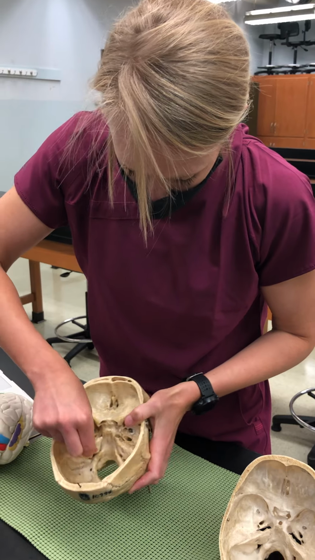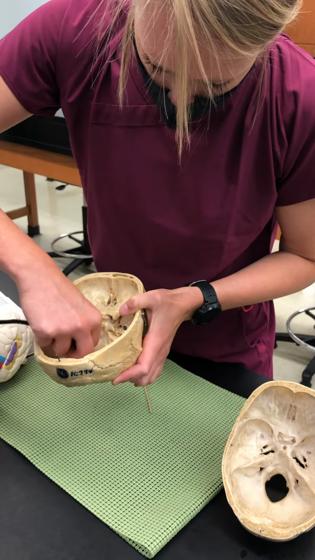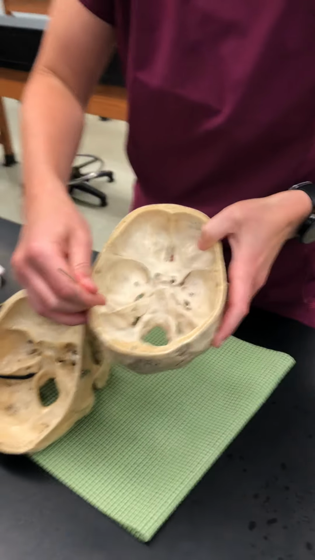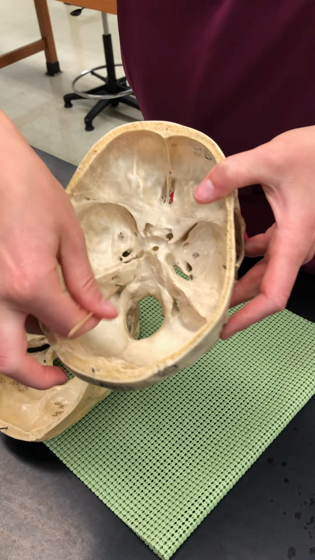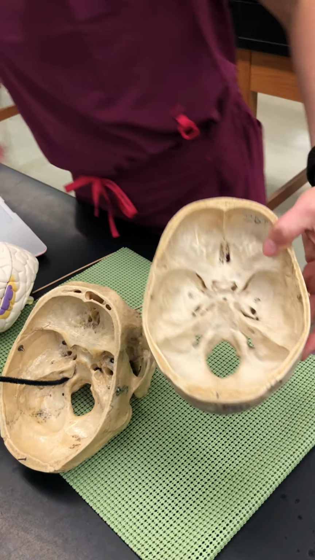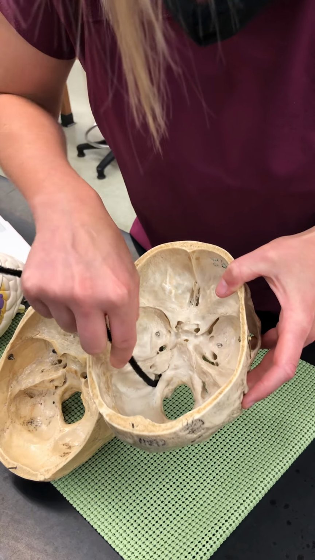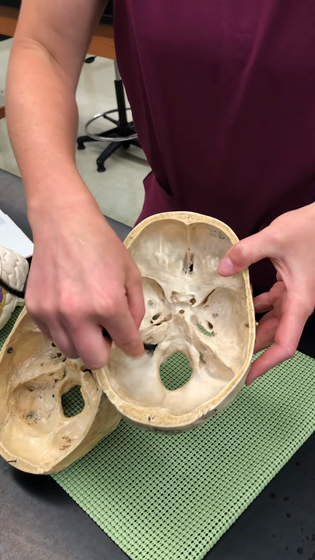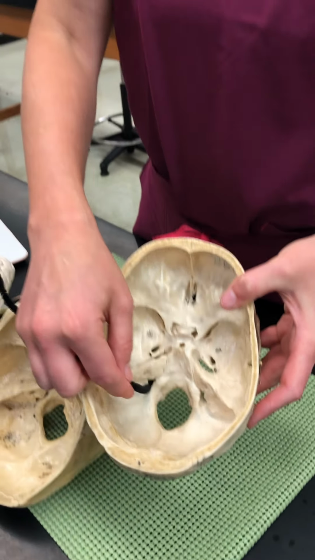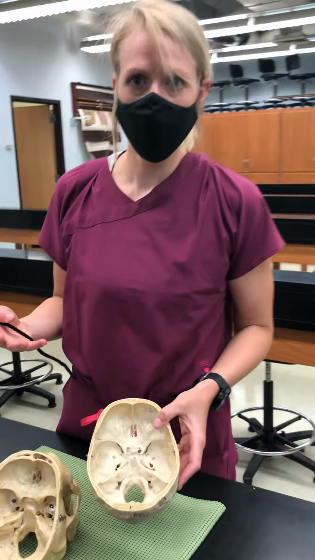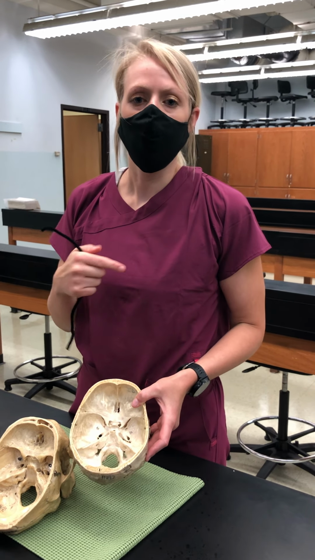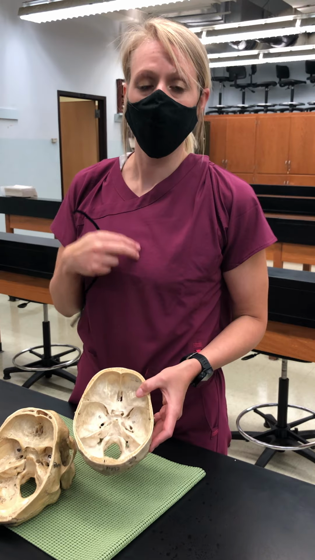Immediately inferior to those is going to be this larger hole. It's much larger on this skull here. This is going to be our jugular foramen. Show you here. This is going to house cranial nerves 9, 10, and 11. 9 being glossopharyngeal. Glosso means tongue. Pharyngeal means pharynx and the throat. So it will help with things like taste as well as swallowing.